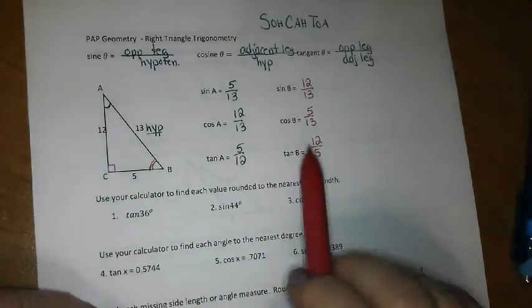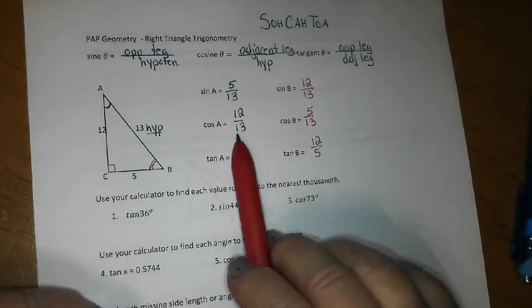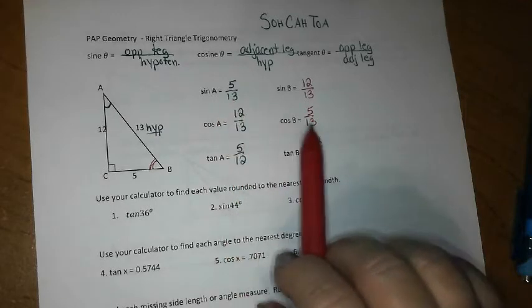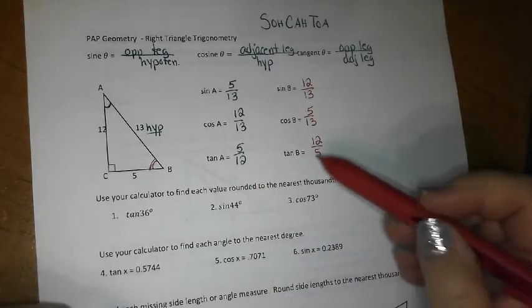And you might notice some similarities here. Notice that the sine of angle B is the same as the cosine of angle A. The sine of angle A is the same as the cosine of angle B. And then notice the tangents are just reciprocals of each other.